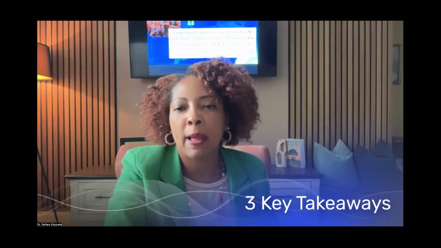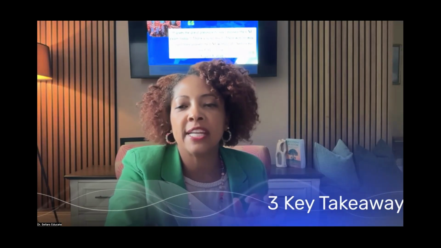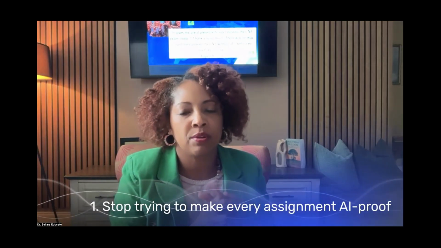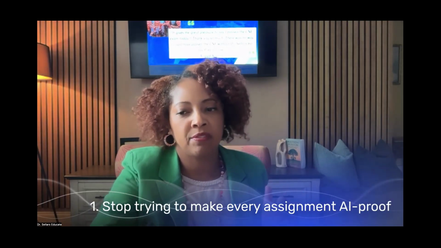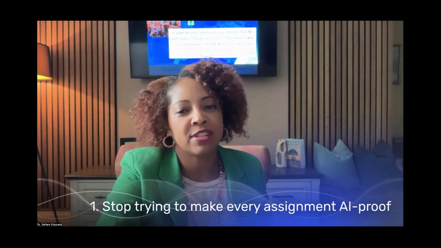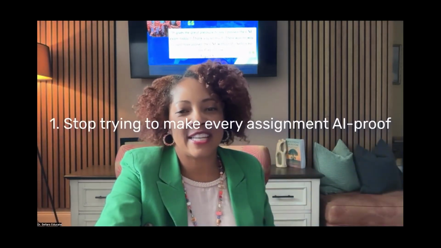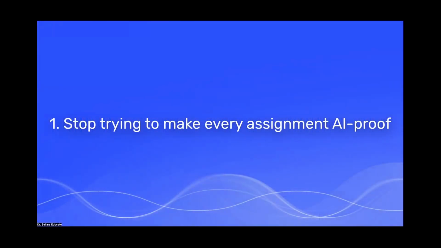All right, so now as we wrap up, we're almost there. These are three key takeaways that we think are essential. Number one, let's no longer try to make every assignment AI proof. The reality is there's no such thing. We cannot guarantee, no matter how great the software is, what happens. Even better software comes along, and then we waste time. AI detection efforts cannot replace the sound assessment design that we want our curriculum to reflect. So here are a couple of pointers.